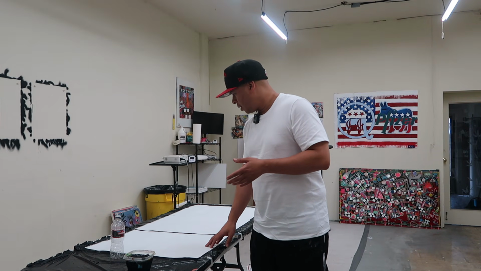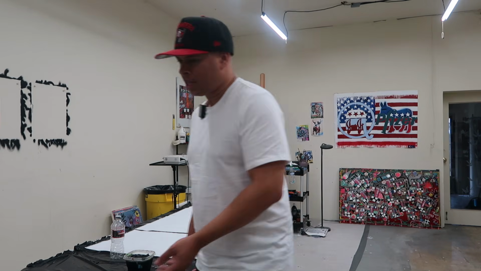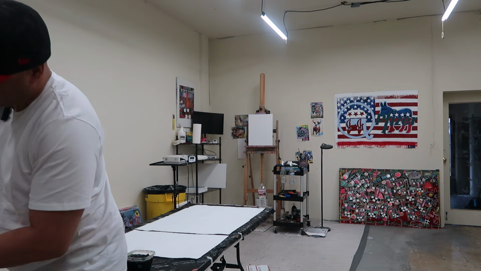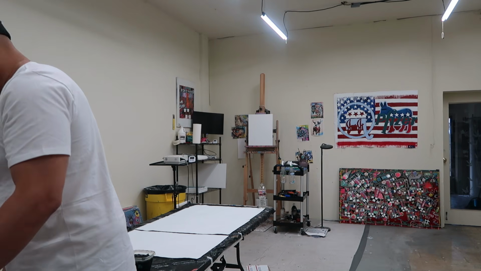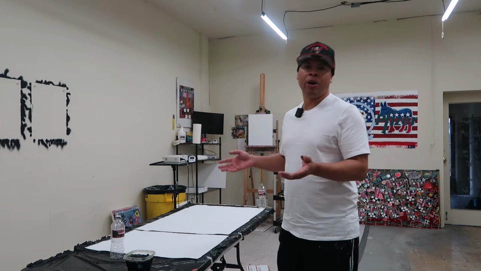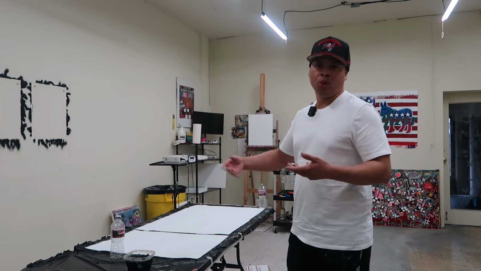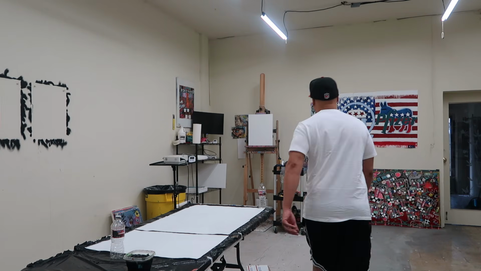what size are these? I think these are 16 by 20, or maybe these are 18 by 24. Let me check. These are 18 by 24. All right, so these are 18 by 24 mixed media, 98 pound pressed paper, so it's thick, so it'll be easier. And then, yeah, let's just get into this.